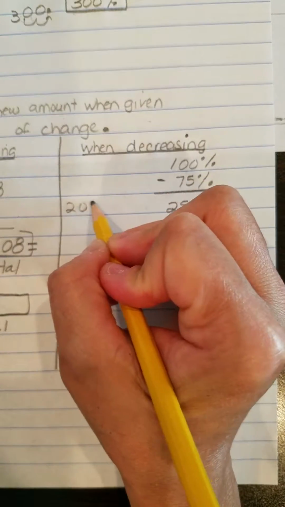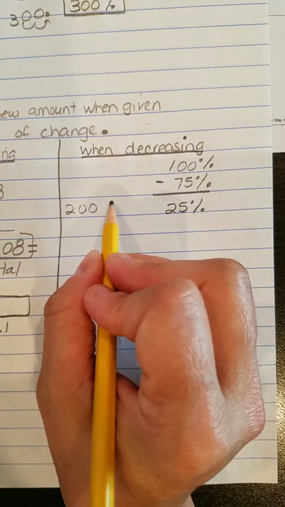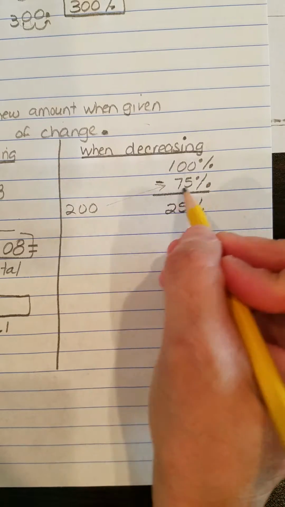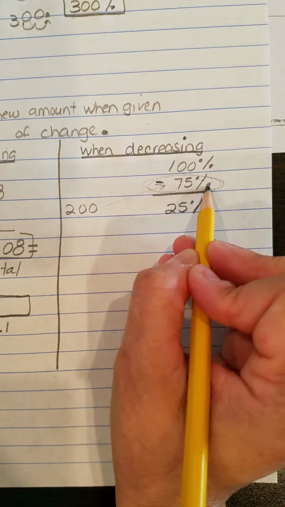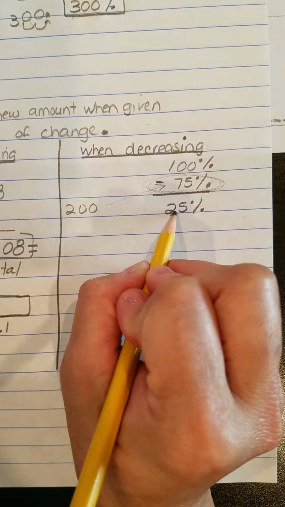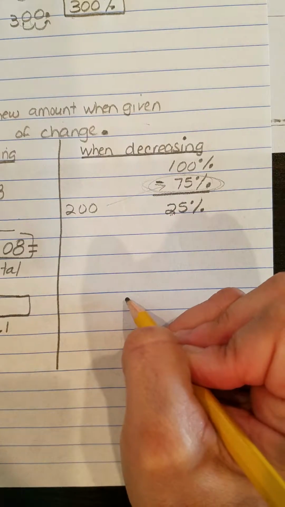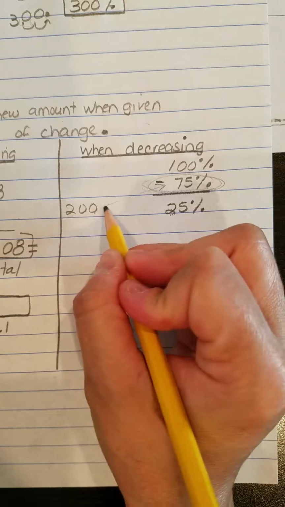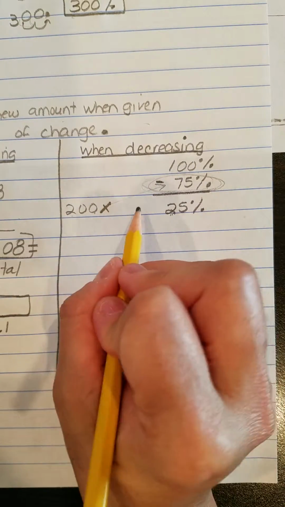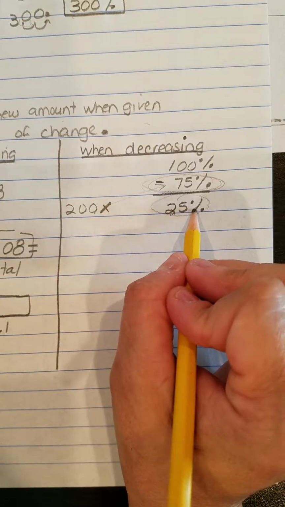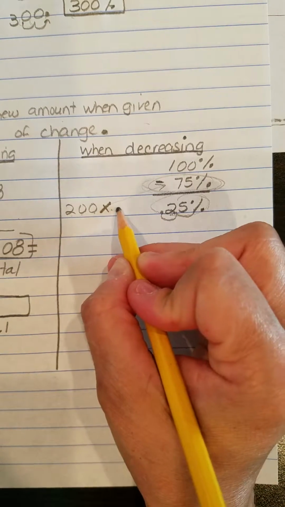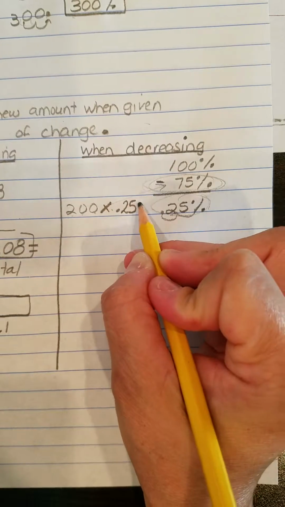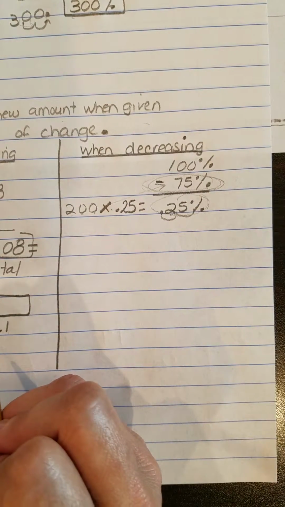So if you have 200 books, let's say you have 200 books, and you're going down by 75%, you're decreasing, well, what are you left with? If you're losing 75%, you're only left with 25%. So that's going to give you what you have left. So you could do 200 times. Now, you never ever multiply by a percentage. You first have to make it into a decimal. So it's 200 times 0.25. And that's going to give you your answer.